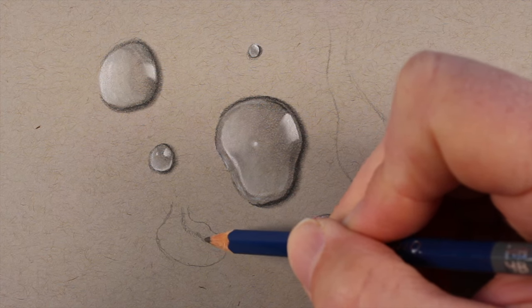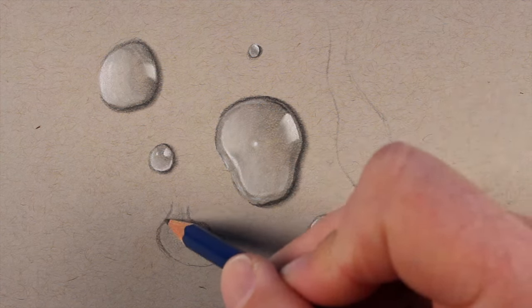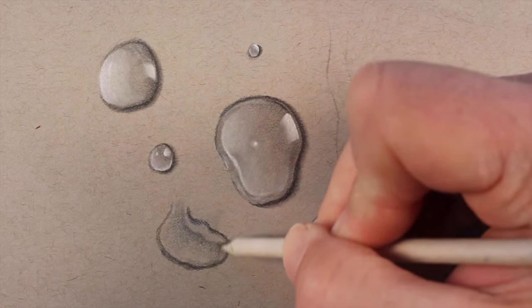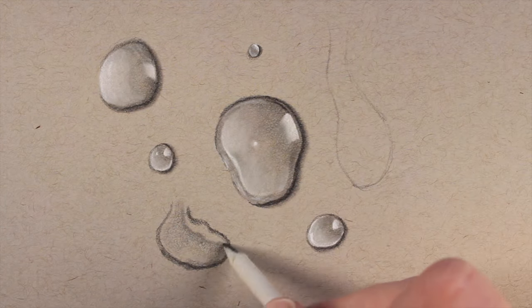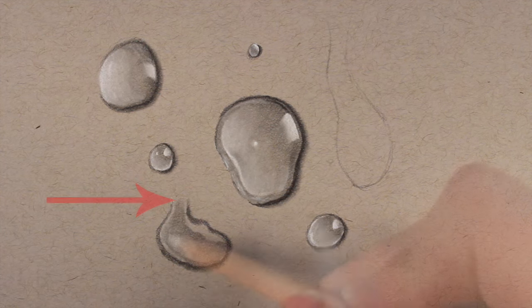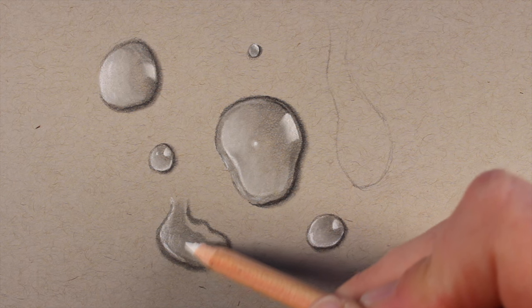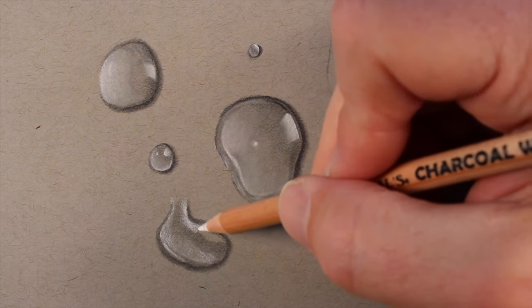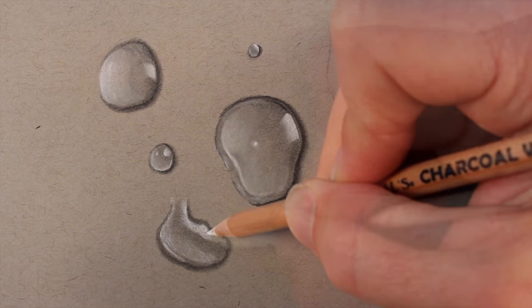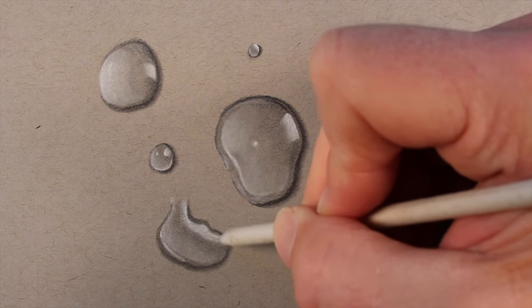Alright, now that we've got a couple of circular water droplets on the surface, let's handle one that's a little bit broken and has a little bit more of an irregular shape. You can see here at the top where the water droplet is broken because it's starting to drip just a bit. And for this reason, we'll avoid putting an area of cast shadow around it. It almost fades into the color or the value of the surface that the water droplet is on.